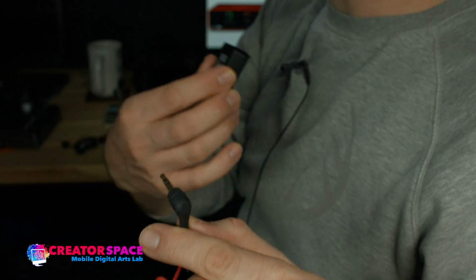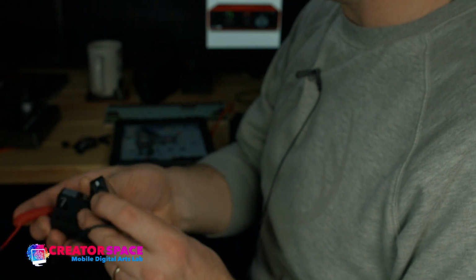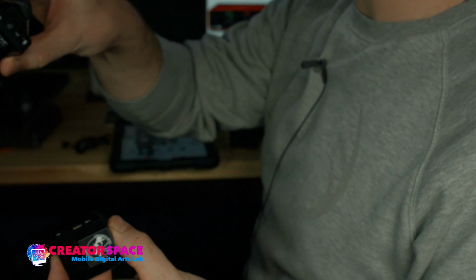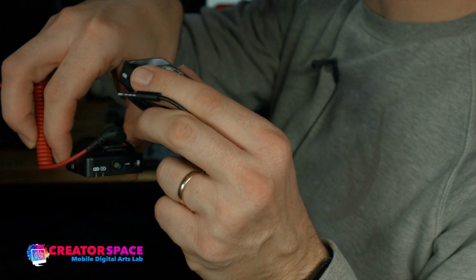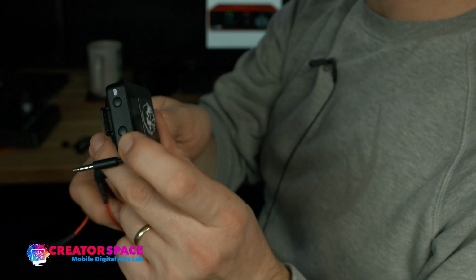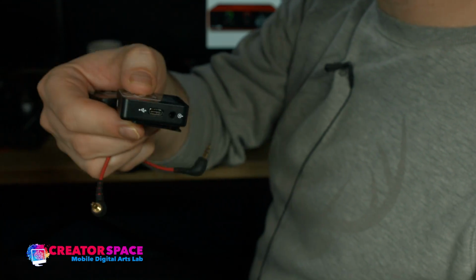So this would be clipped on you. So that's the direct microphone. Okay, and then the other one is the receiver. So one's the transmitter, which actually has a microphone built into it. And then the receiver is the other end. And this one has a little bit of a cable side here.